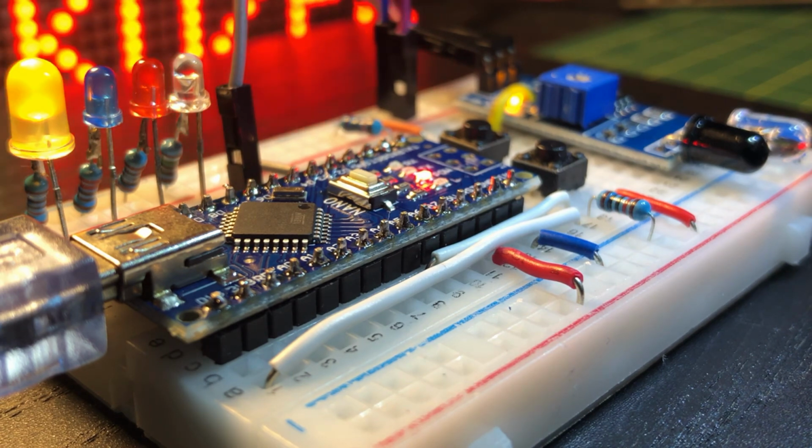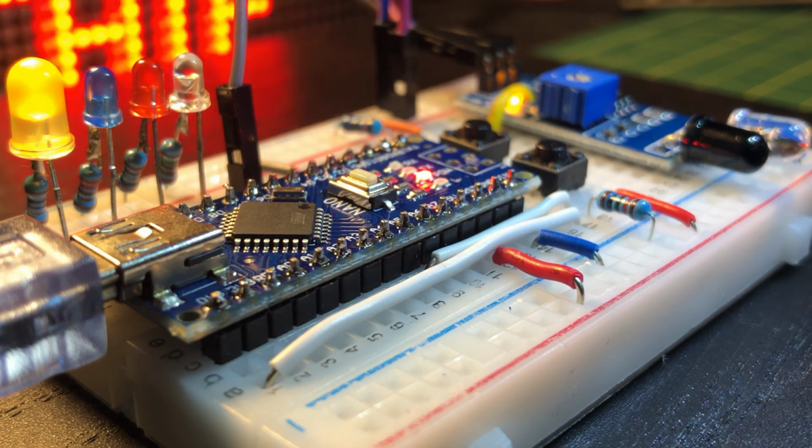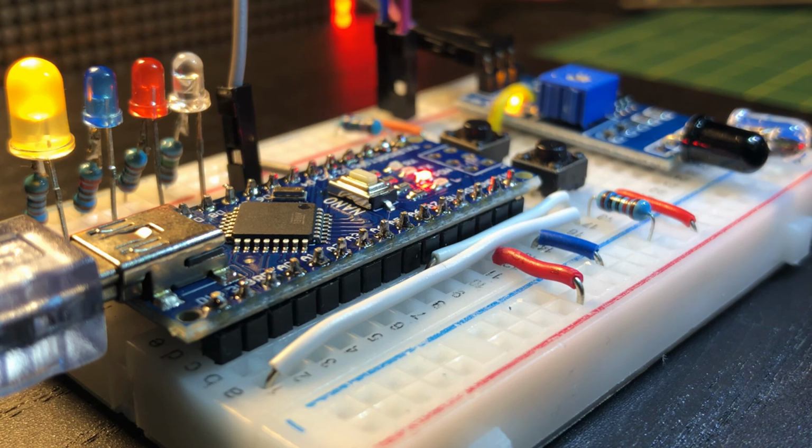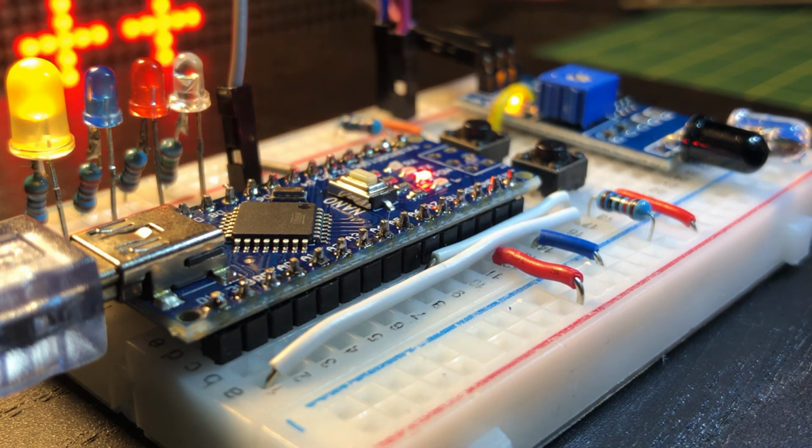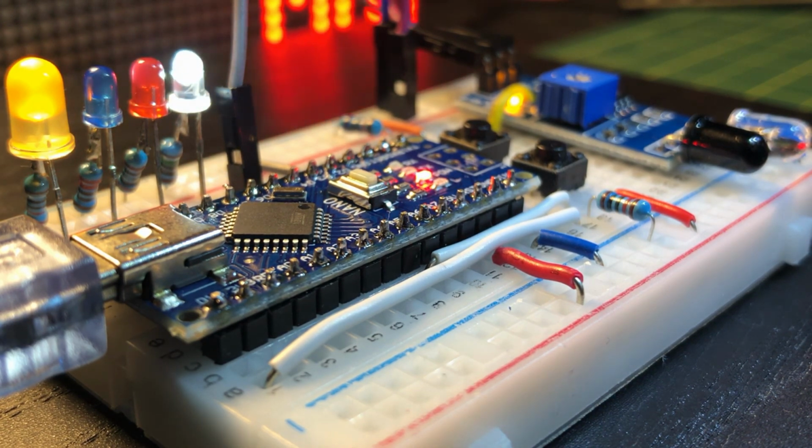In a future video, pin change interrupts will be used in a practical application where multiple interrupts will be triggered from various I/O devices.